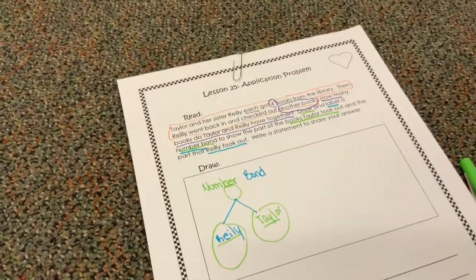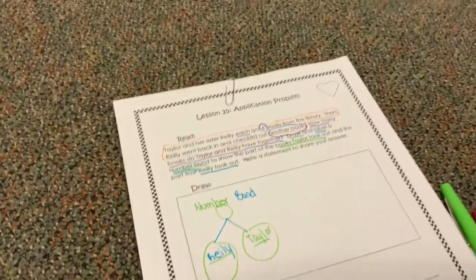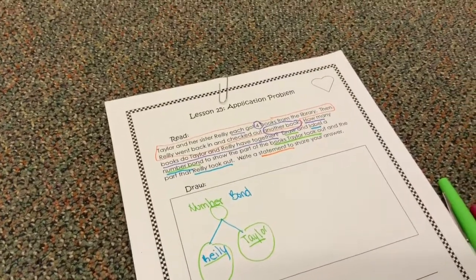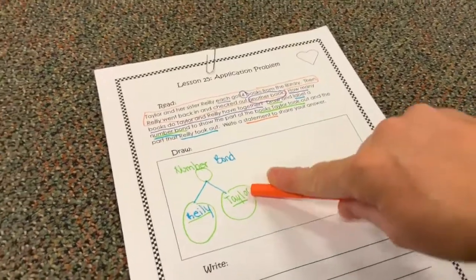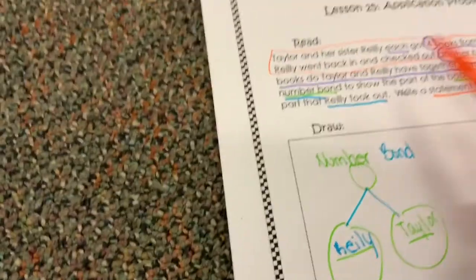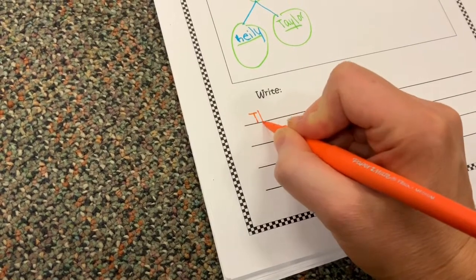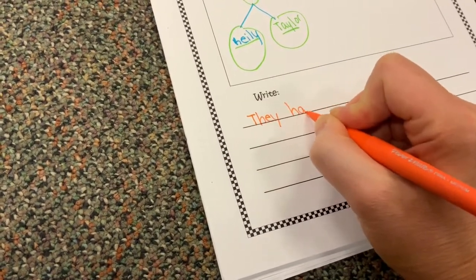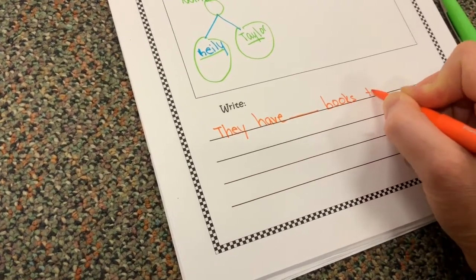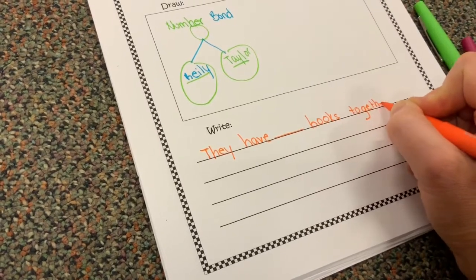But that's not the only thing it says to do. The problem keeps going. It says write a statement to share your answer. So I know that to solve this story problem, I need to make a number bond where I show Riley's books and Taylor's books. And I also need to write a statement to answer my question, which was, how many books do Taylor and Riley have together? They have blank books together, using star letters starting with a capital, ending with a period.